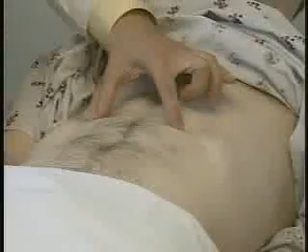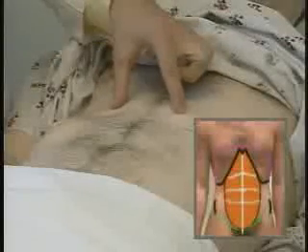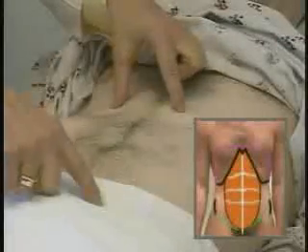Thad, if you could lift your head off the table, you'll notice there's contraction of the rectus abdominis muscles. These muscles run longitudinally from the lower margins of the costal cartilage all the way down to the pubic bone and the symphysis pubis. They run approximately 7 to 10 centimeters from the midline, and the lateral border of the rectus abdominis muscle is known as the linea semilunaris. Okay, you can put your head back, thanks.